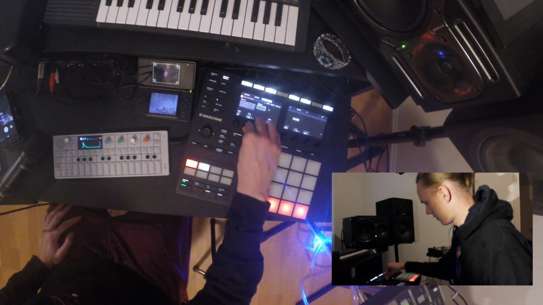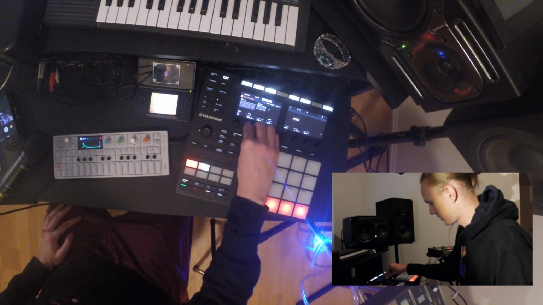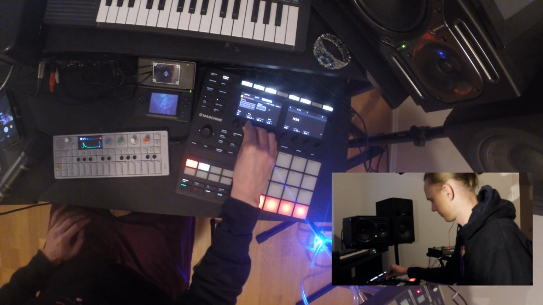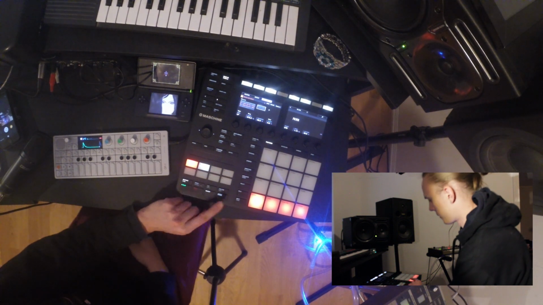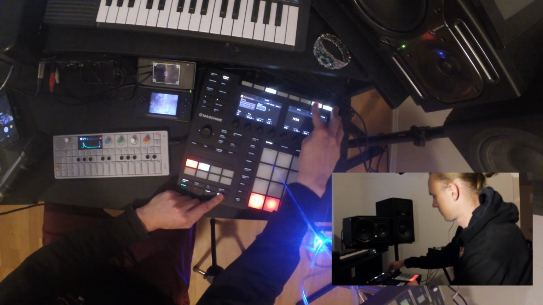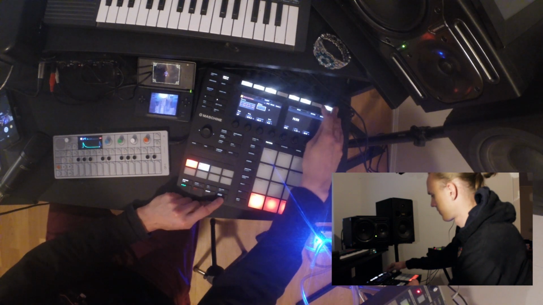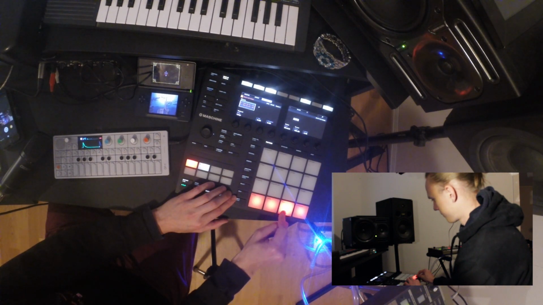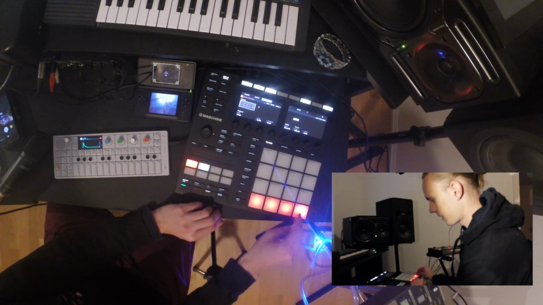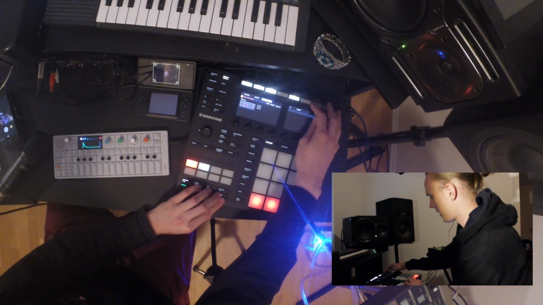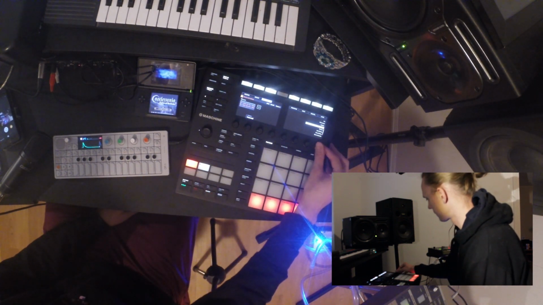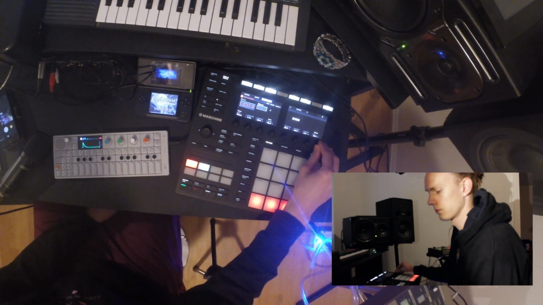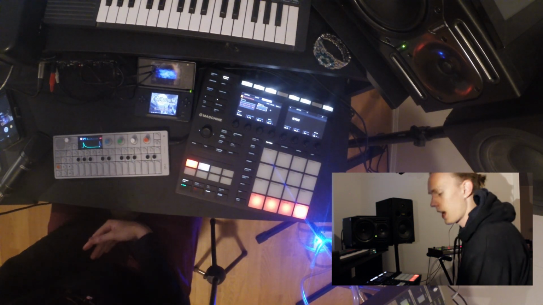Now I want to put a low pass filter on this. Turn it off by holding shift and bypass. And I want to add a reverb to this. Same thing here, go right, browser. Nice. Now let's add some melody to it.